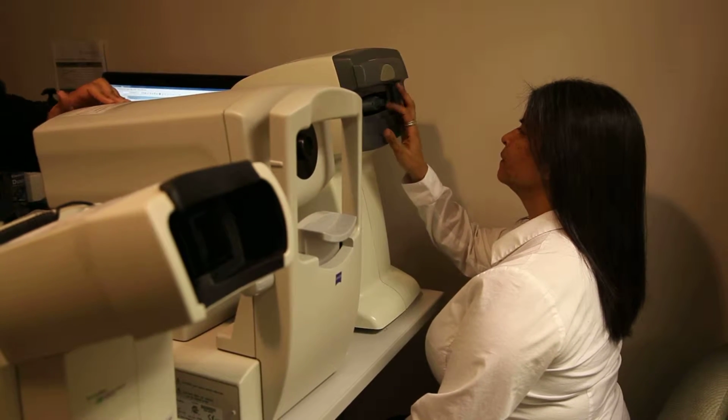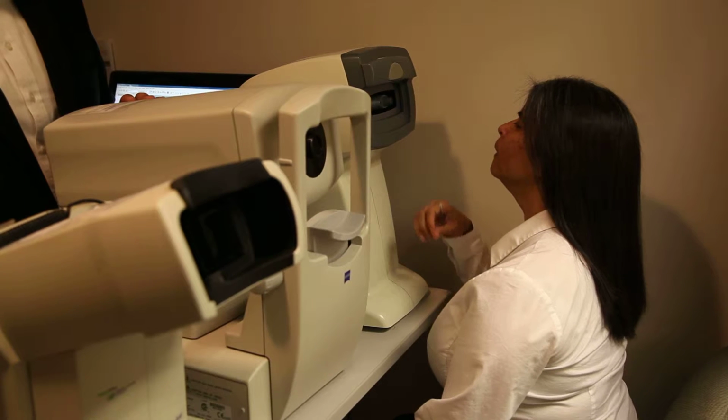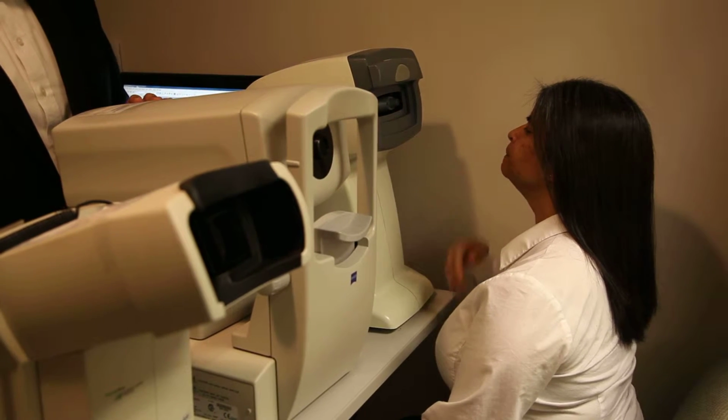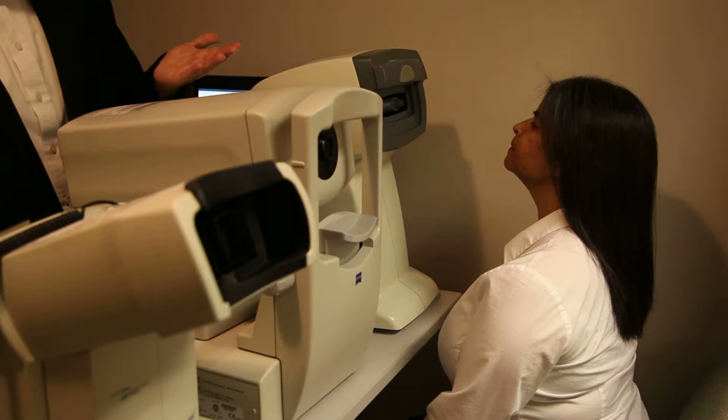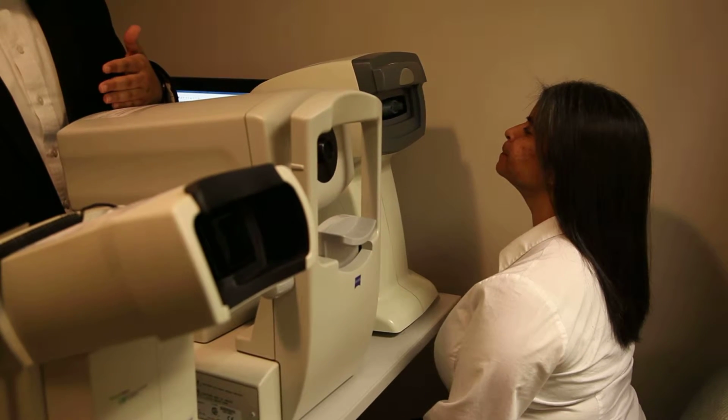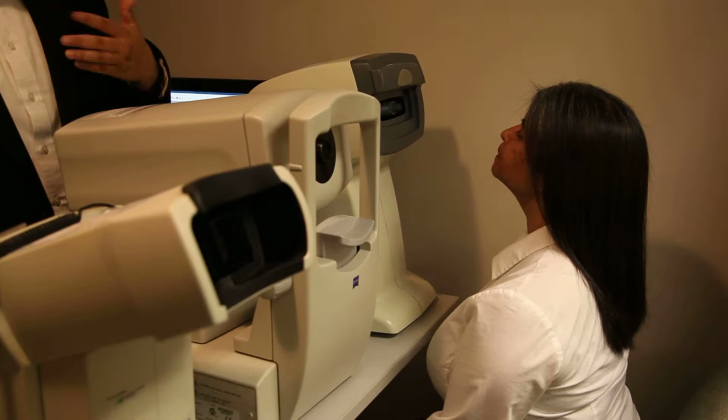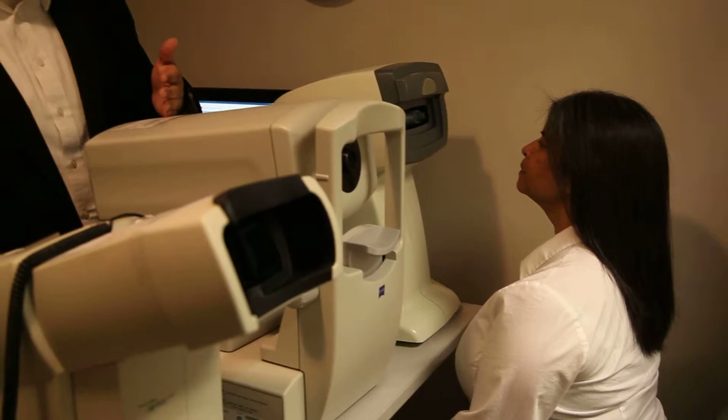But if they have not filled out the HIPAA, if they're an established patient that was recently here and they did not need to fill one out, you will just ask them, as you're asking them about dilation, whether or not they'd like to do the optional digital retinal imaging. Now, when you do ask them that, you have to explain to them what it is.